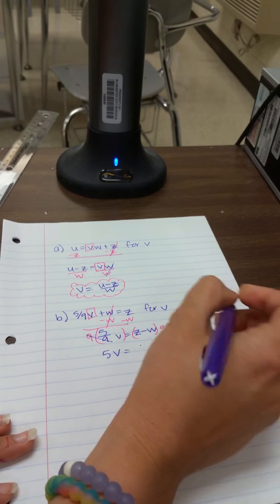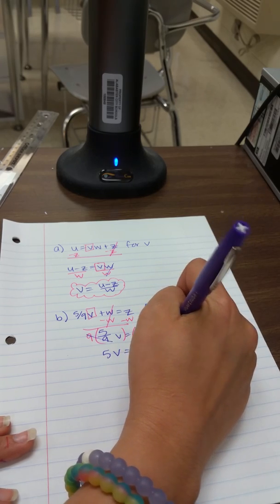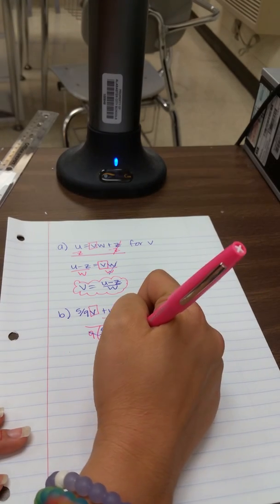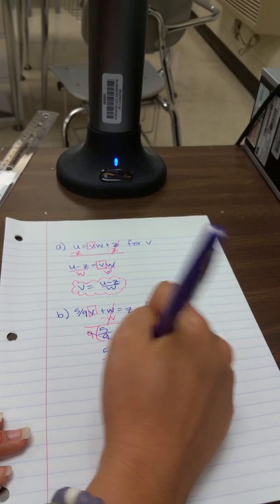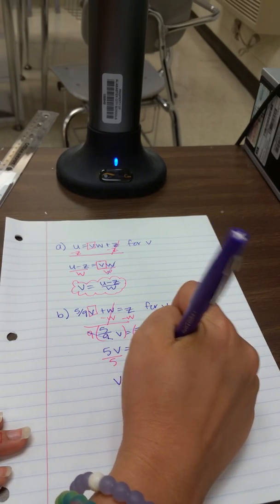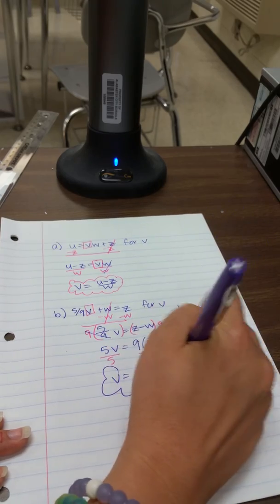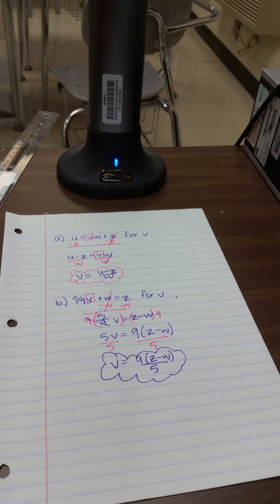And notice that it's in parentheses. You can distribute, or you can just write 9 times Z minus W. And that's what I'm going to do. I'm going to literally write what we did. Now from here, we're going to divide everything by 5. And that's our answer. And that's a 9, not an A.